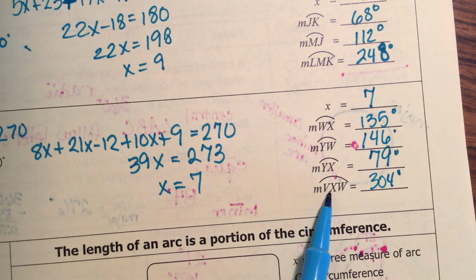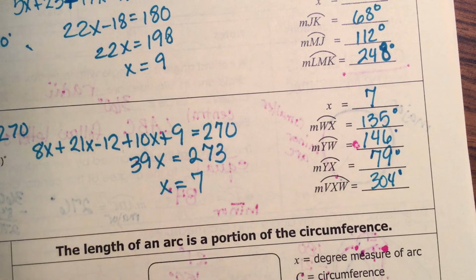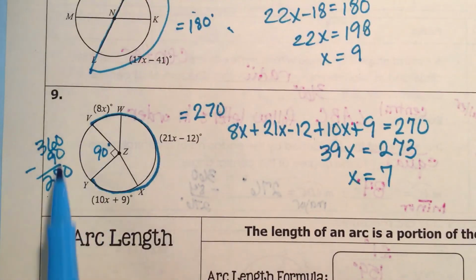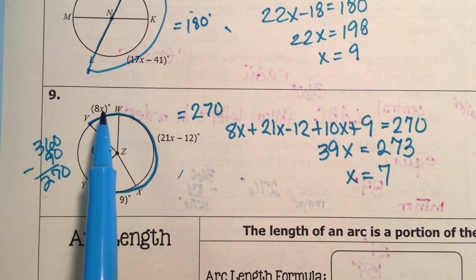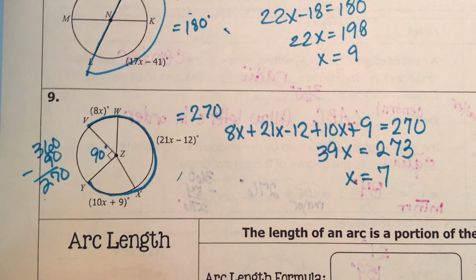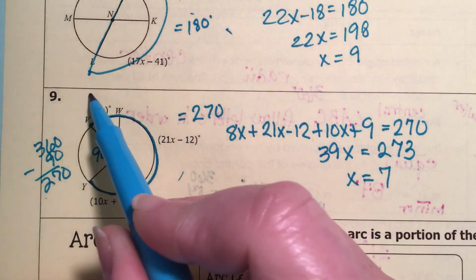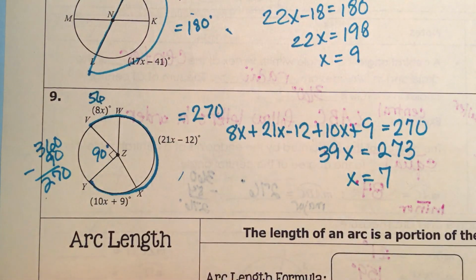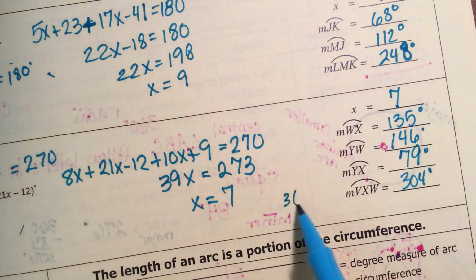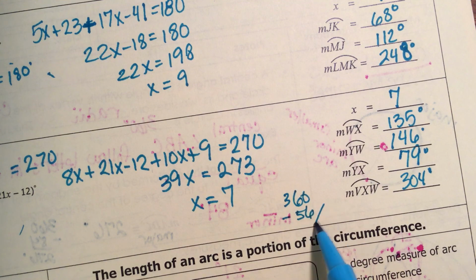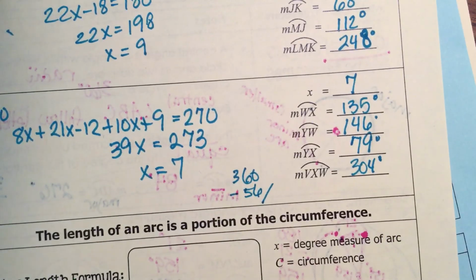If you're trying to find this one right here, VXW, you're going from V to X to W. So if you knew that 8 times 7 is 56, then all you're doing is plugging the x into each one of those. So if you know that's 56, this one's simply going to be 360 minus 56. And then we get 304.